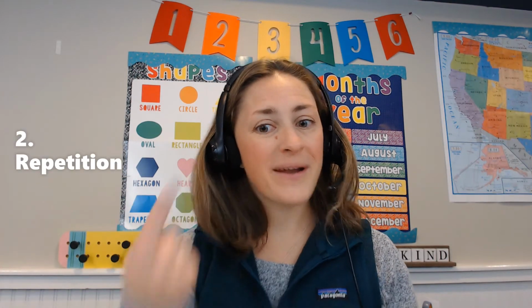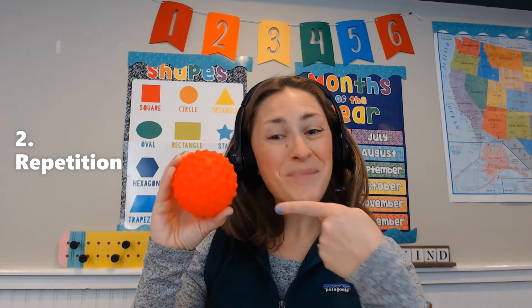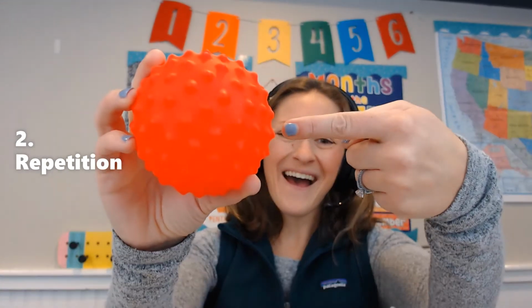Think about a parrot. I say, you say. I say, you say. Ball. You want to use repetition at least 2 times when you are introducing new vocabulary. You want to use that word and have the student repeat it back to you.